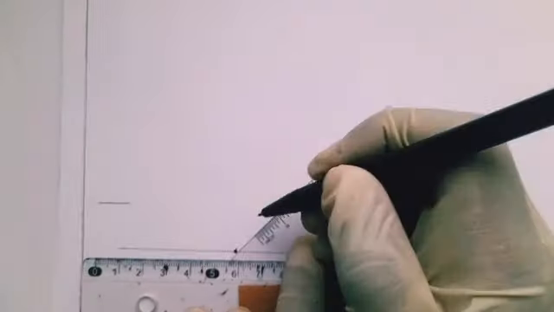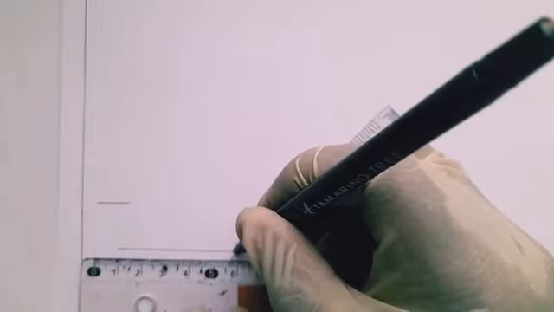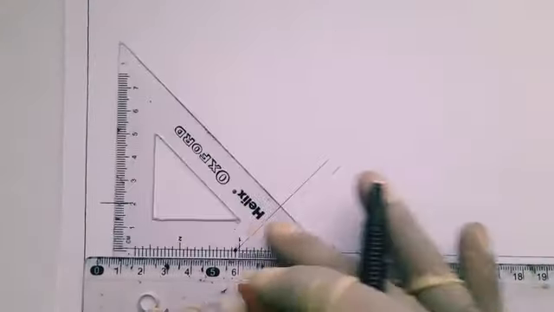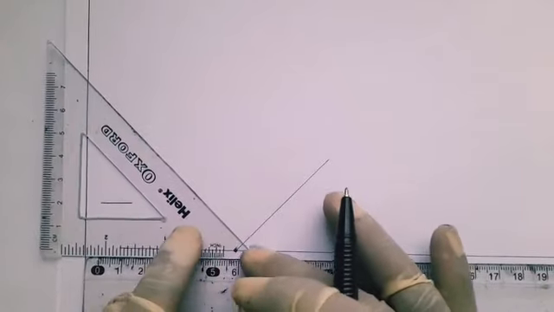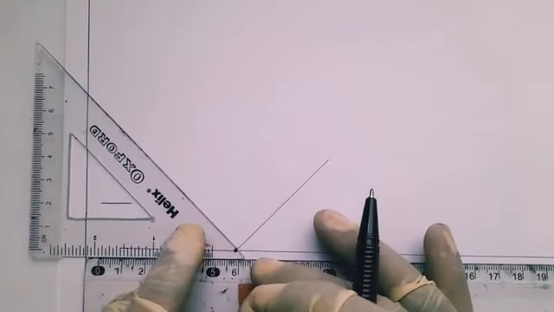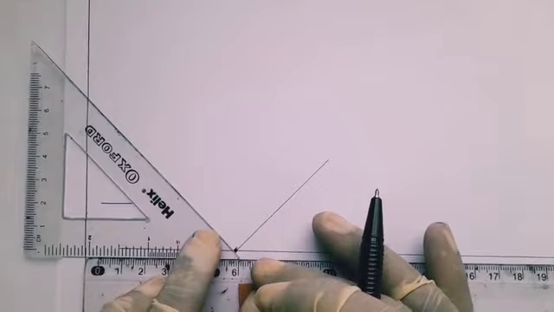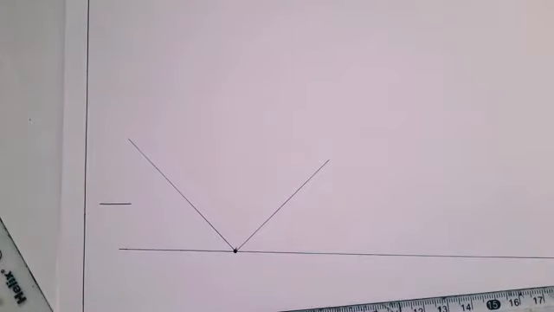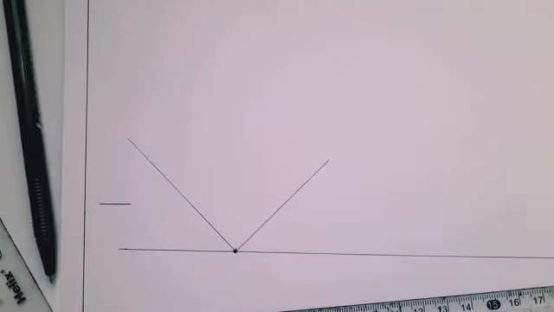We draw this line, and then we rotate the set square and draw this other line. These lines are at 45 degrees to the base, so they are inclined to the vertical plane.